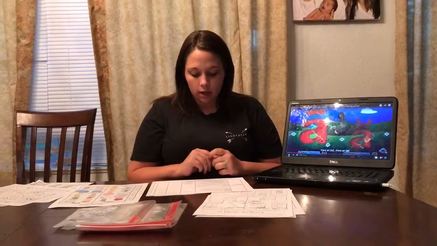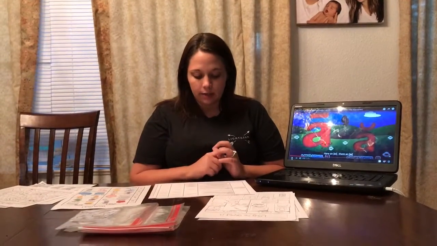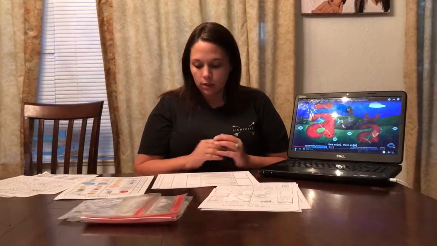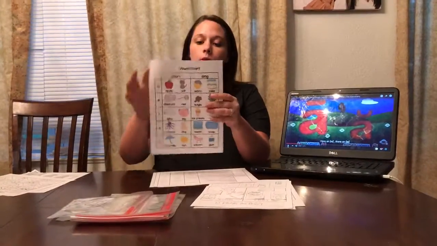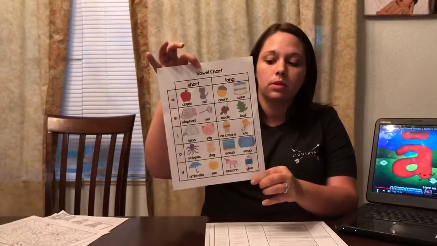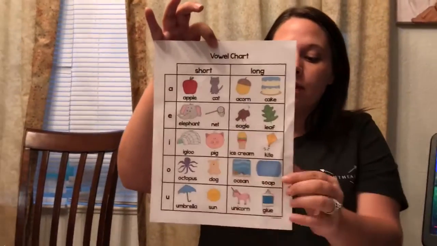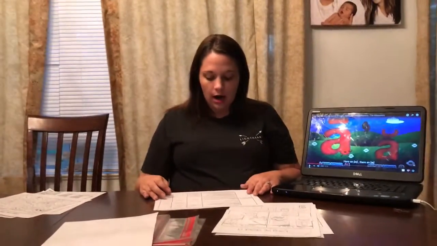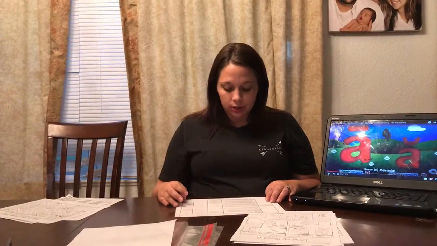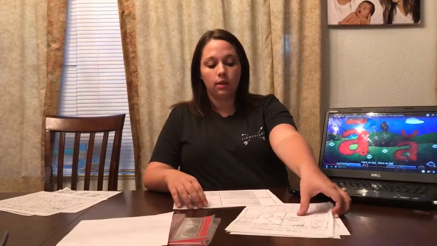Then I would use anchor charts showing different pictures depicting the difference between the long vowel sounds and the short sounds. This is one of the anchor charts that I would be able to use to show the difference in those. So then we would move on to our activity, which would be long and short vowel picture sort. And this is what they would do.